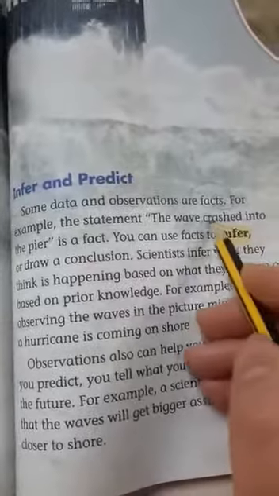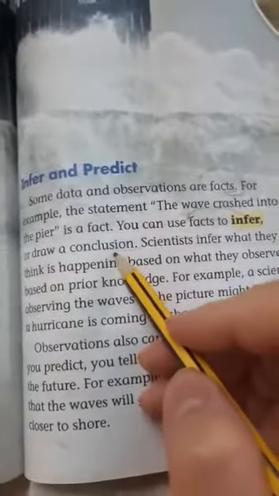Now, so is what? A fact. You can use facts to infer. So again, infer is related to facts. Something true happens with us every day. So, or draw a conclusion. As I told you, infer, it means to draw a conclusion or result about your observations. Scientists infer what they think is happening based on what they observe or based on prior knowledge.